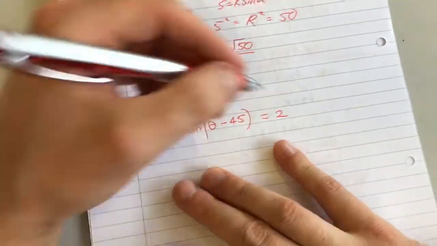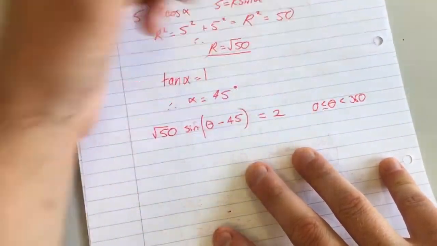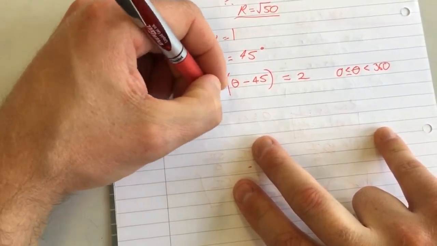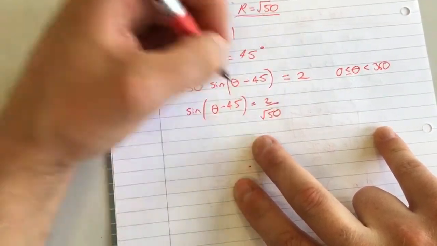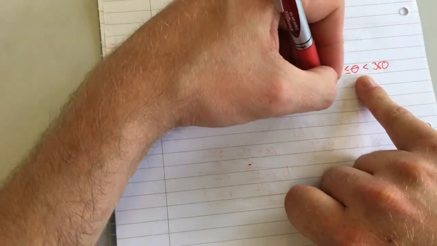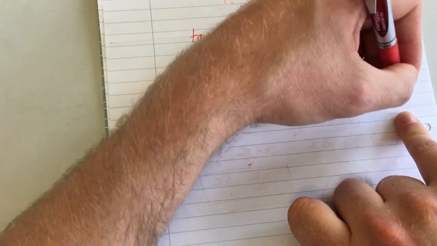So all we need to do now is solve this between the limits of 0 and 360. So divide both sides by root 50 to get sine of theta minus 45 equals 2 over root 50. Change our limits: we're going to take away 45 from each of these, so we get minus 45 to theta minus 45 up to 315.